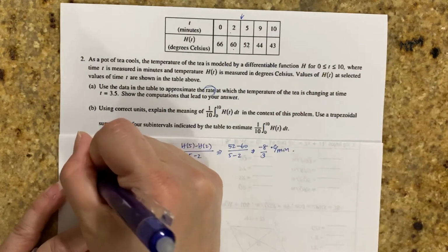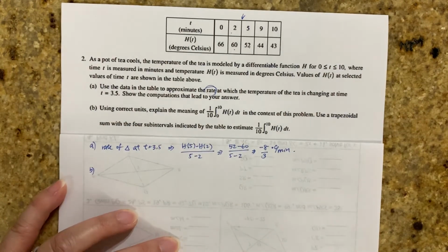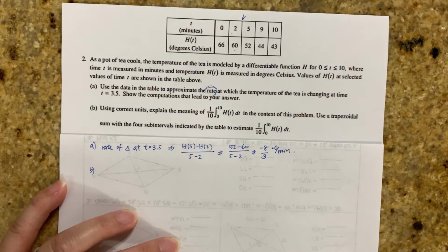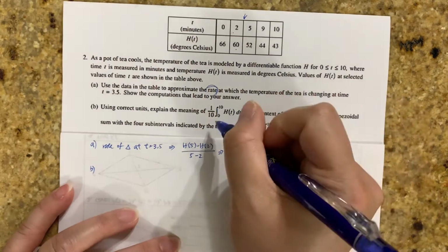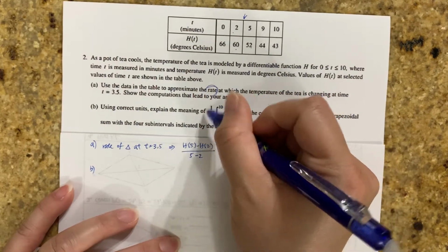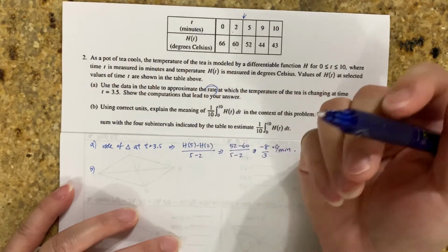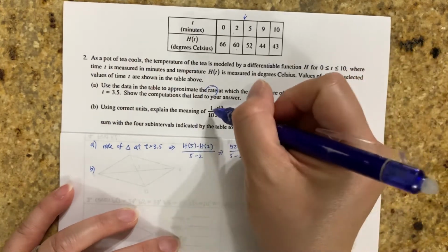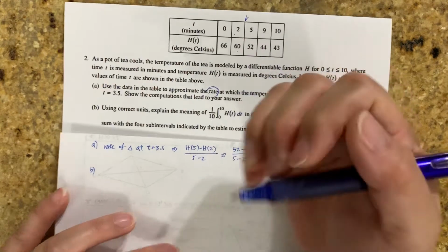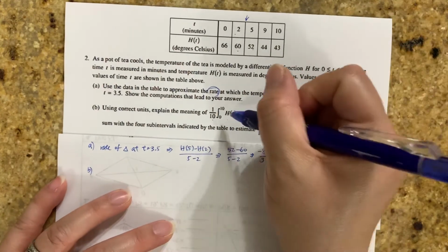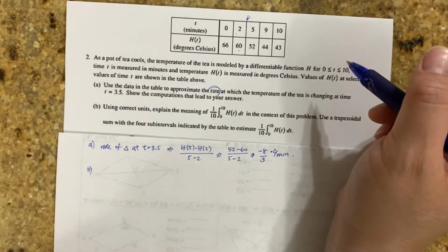Okay, part B says, use the correct units to explain the meaning of 1 over 10 integral between 0 to 10 h of t in the context of the problem. Use a trapezoidal sum with 4 intervals indicated by the table to estimate this integral. So first of all, we know this means average. When you have a fractional value, 1 over the total t value, multiplied by the integral, you're looking for the average of something, right?